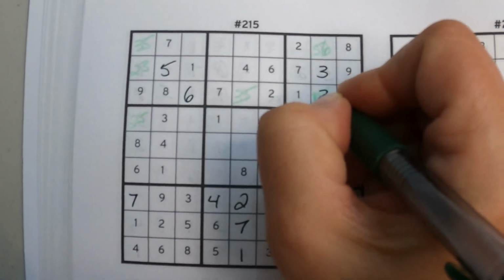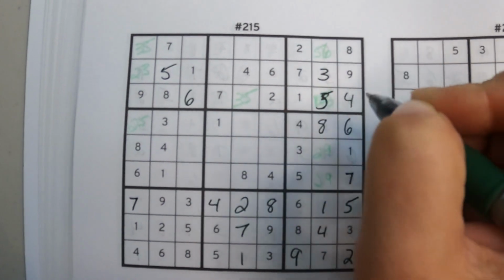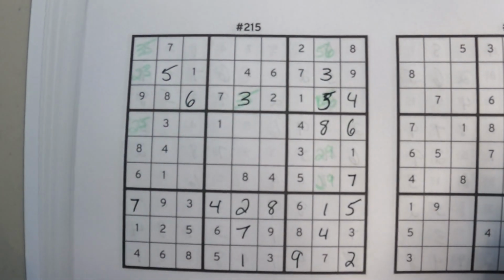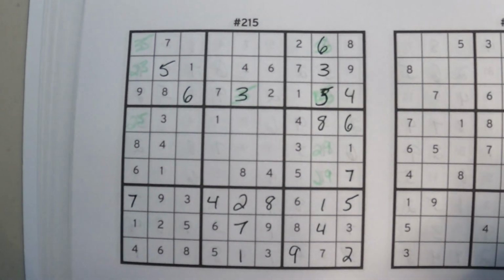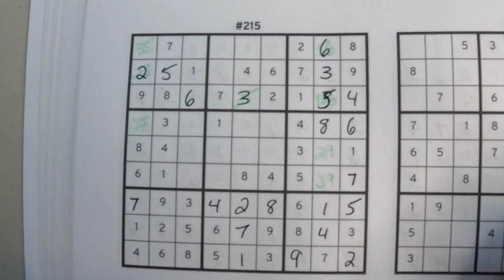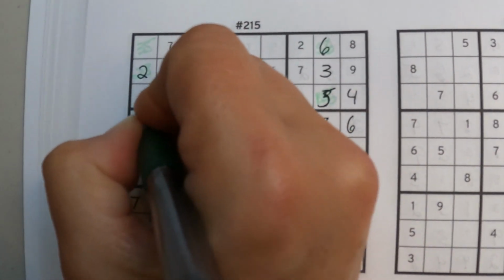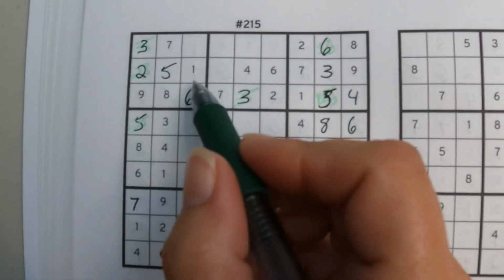That makes this our 5, sorry. And this our 3, and that 5 makes this our 6, and this 3 makes this our 2, and this our 5 and 3. So to finish out this box, we're just missing a 4.